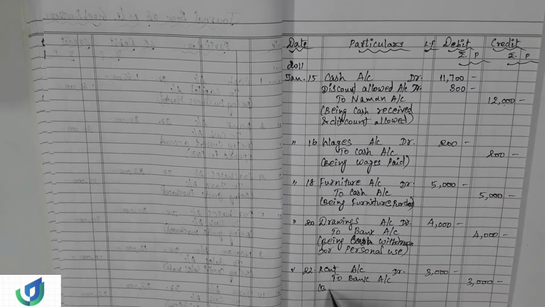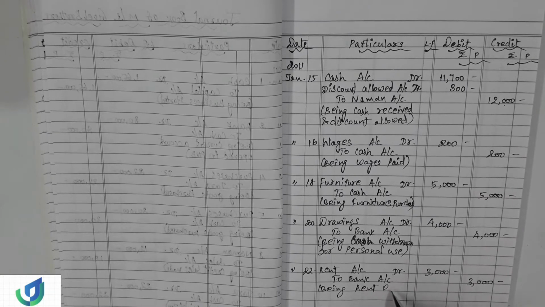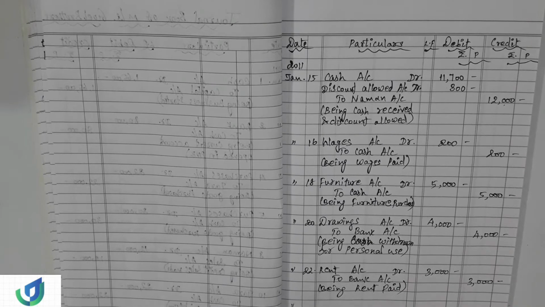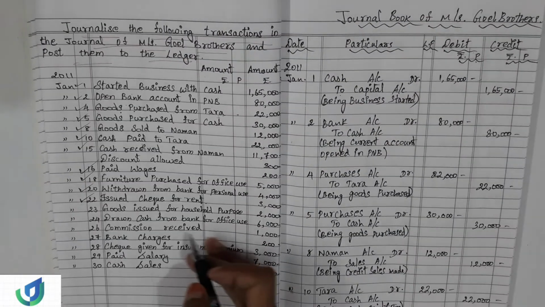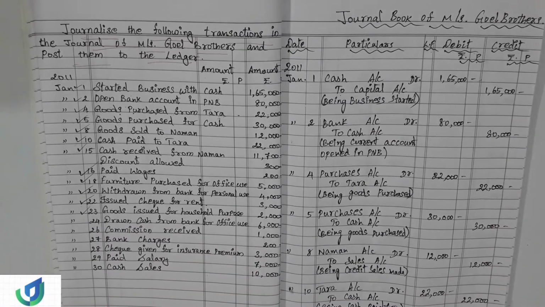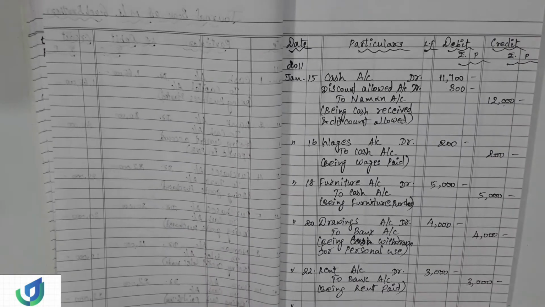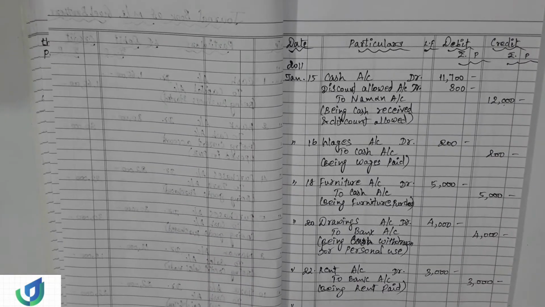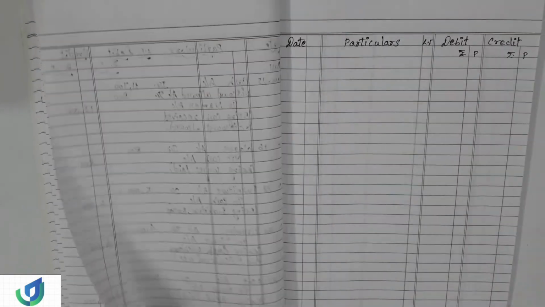Being rent paid. We can close the bracket. And the next transaction is goods issued for household purpose. Goods issued, we will write in the next page. I don't want to write till the end.